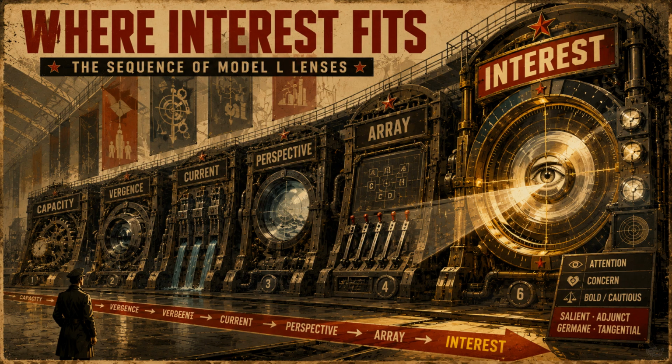So this is not yet about what a person is good at, what they value most, or what they decide from. It is about how their attention is oriented before action fully takes shape. In Model A, this territory is usually approached through the distinction between bold and cautious functions. Model L keeps that distinction but opens it out into 4 separate positions of attention: Salient, Adjunct, Germane, and Tangential.